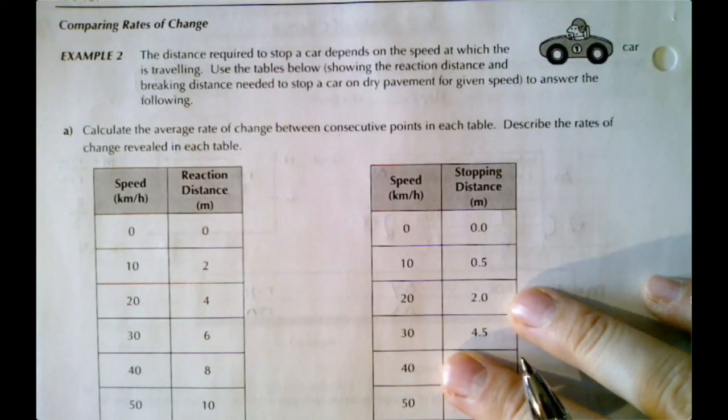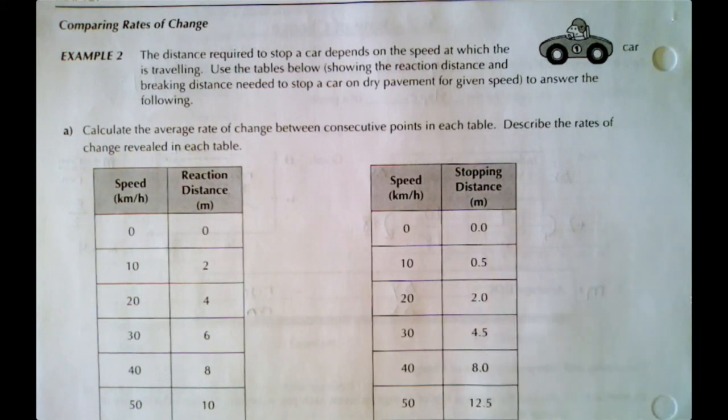The distance required to stop a car depends on the speed at which the car is traveling. Use the tables below showing the reaction distance and braking distance needed to stop a car on dry pavement to answer the following. Calculate the average rate of change between consecutive points in each table. Describe the rates of change revealed in each table.